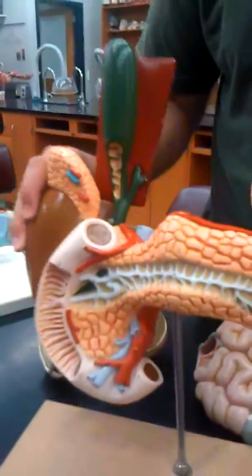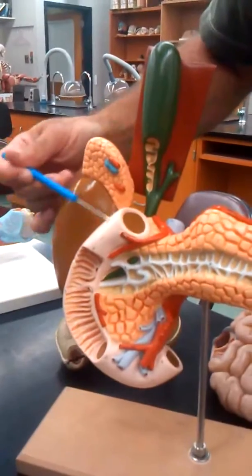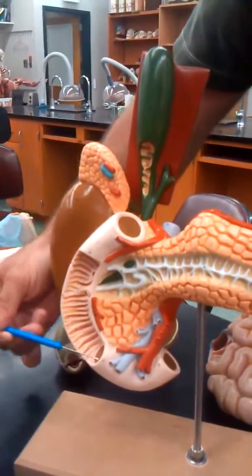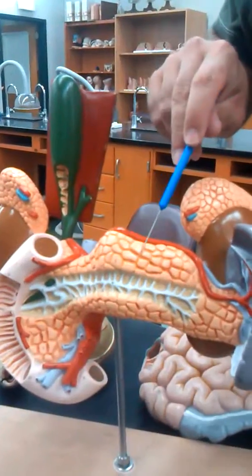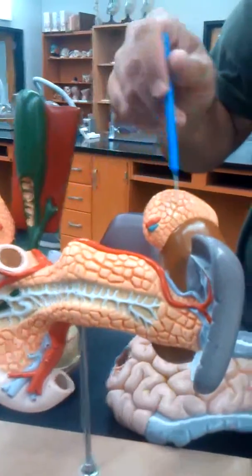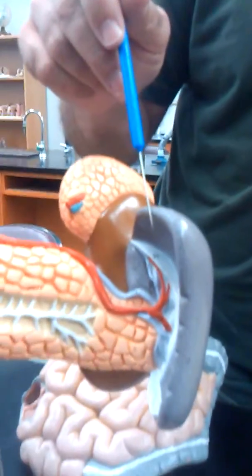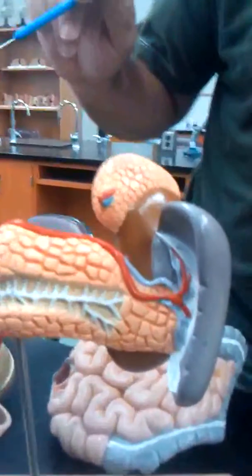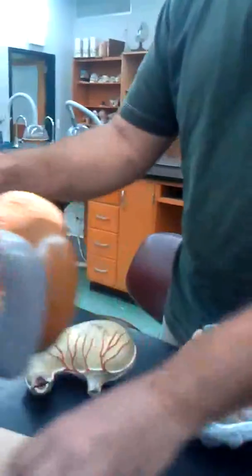While we're on this model, let's point out that this is the duodenum, part of the small intestine. This structure is the pancreas. And then this gray structure on the side is your spleen. So that'll take care of the things you might need to know from this model. We're going to move on and talk about the stomach.